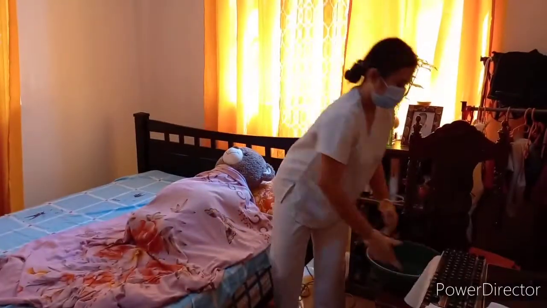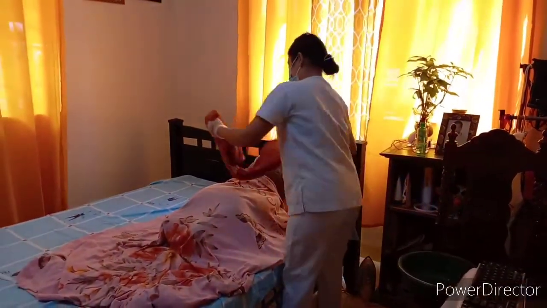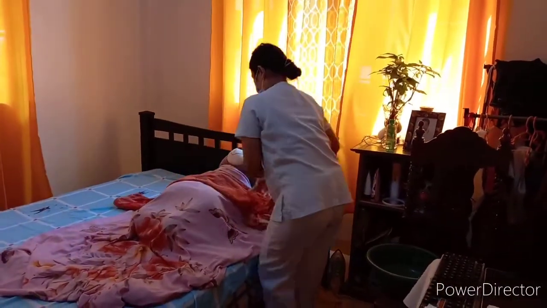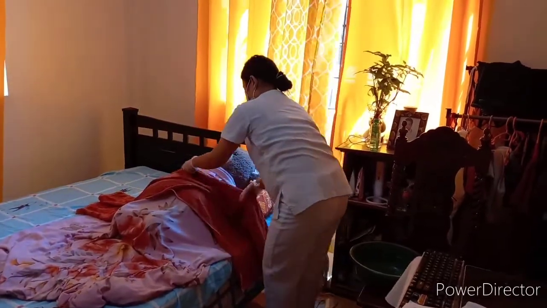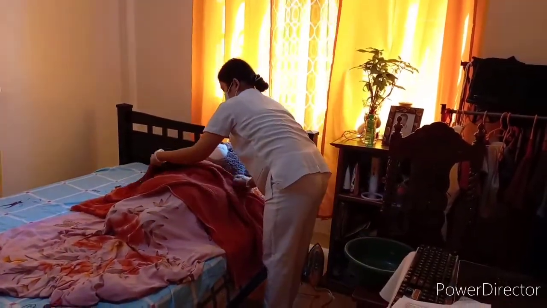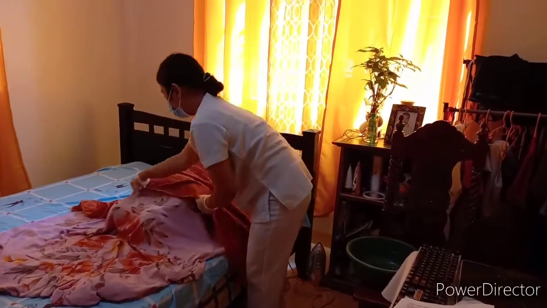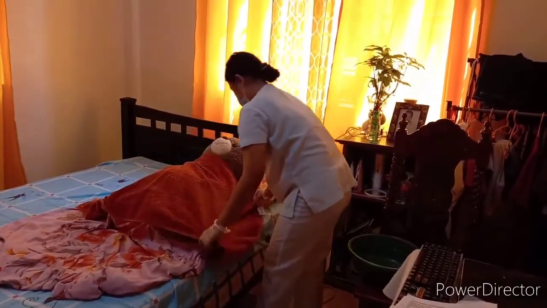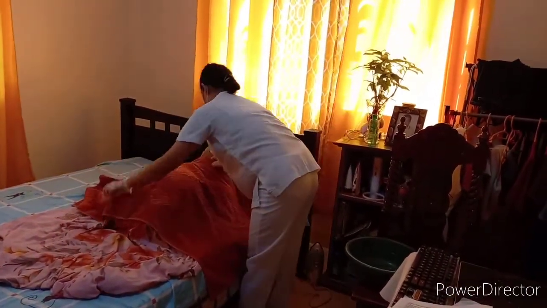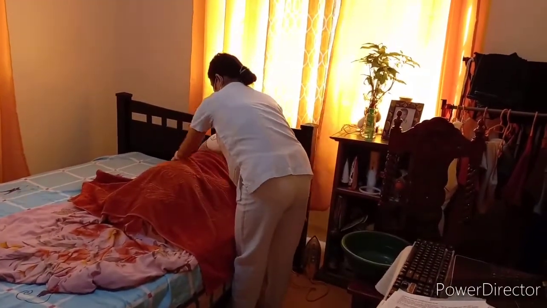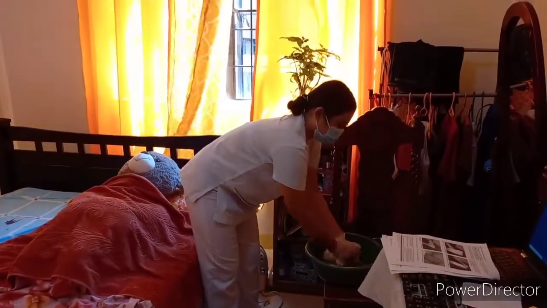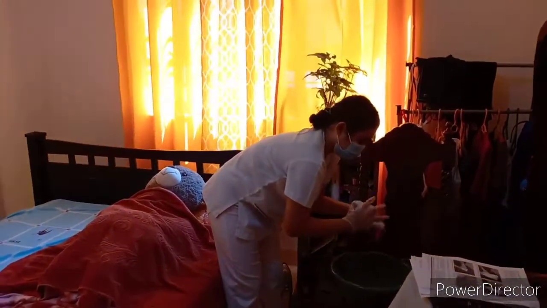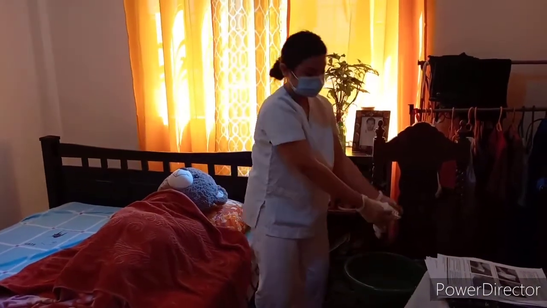Lay a towel across patient's chest and on top of bath blanket. This prevents chilling and keeps bath blanket dry. Put on gloves if necessary. Gloves are necessary if there is potential contact with blood or body fluids.